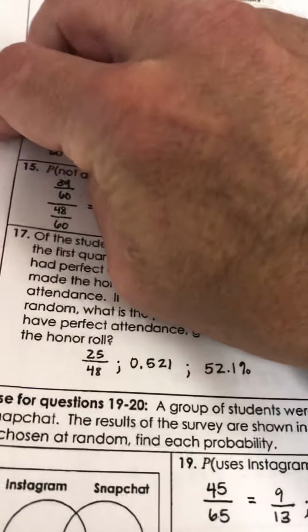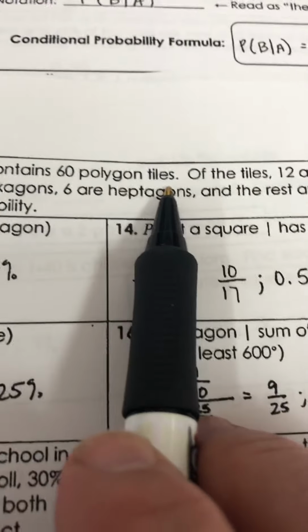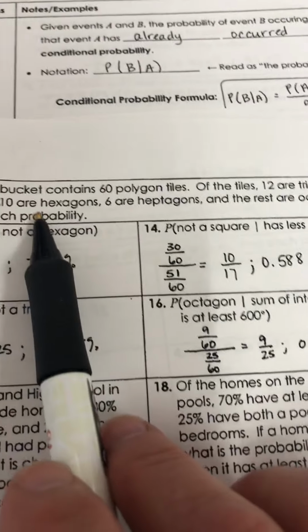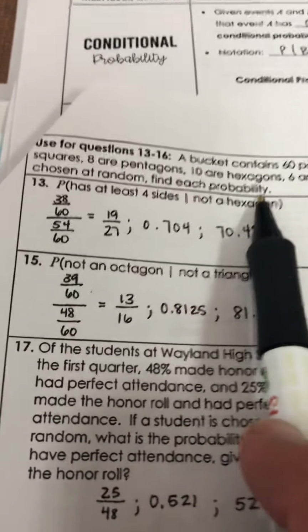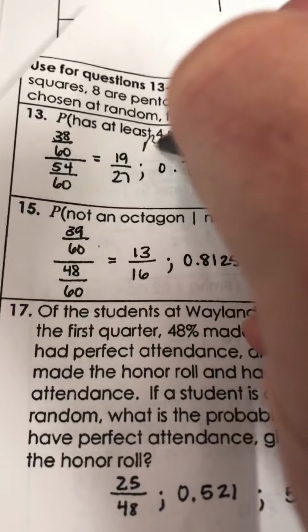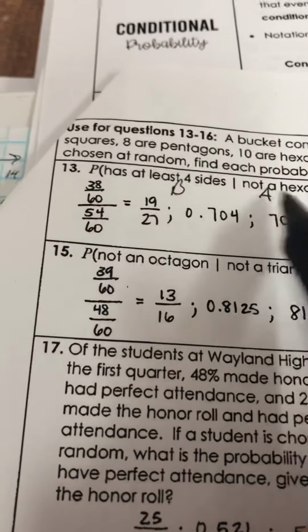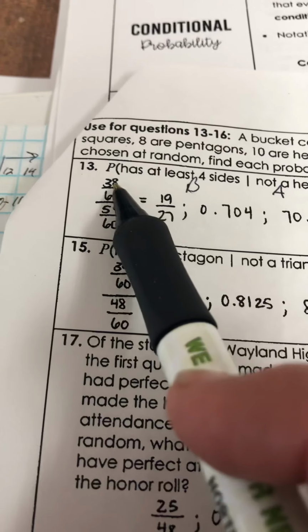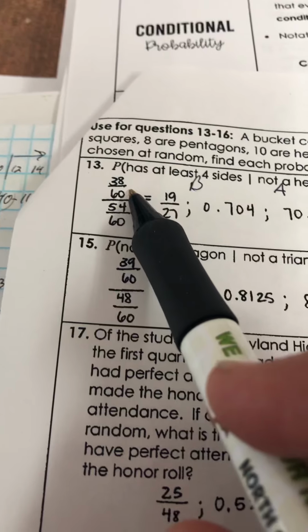Number 13, we are dealing with a bucket that contains 60 polygon tiles. Of the tiles, 12 are triangles, 15 are squares, 8 are pentagons, 10 are hexagons, 6 are heptagons, and the rest are octagons. If a tile is chosen at random, find each probability. Okay, this is my B, this is my A. So the intersection of A and B is going to be 38 out of 60, has at least 4 sides and not a hexagon.